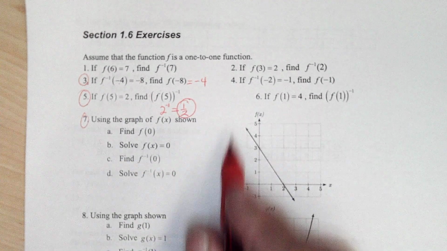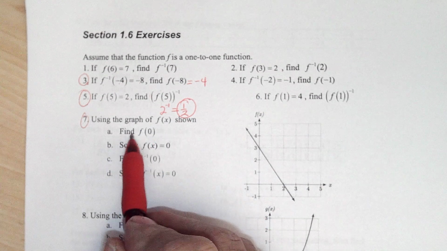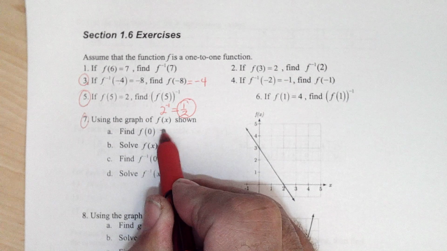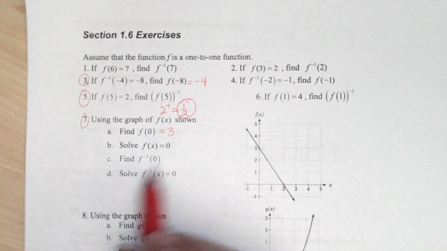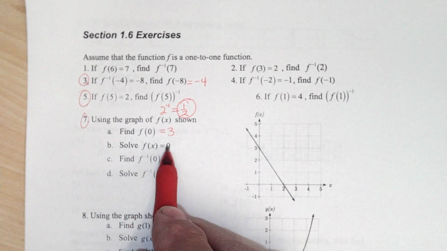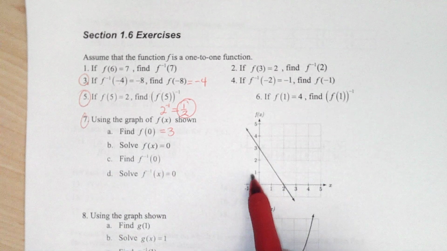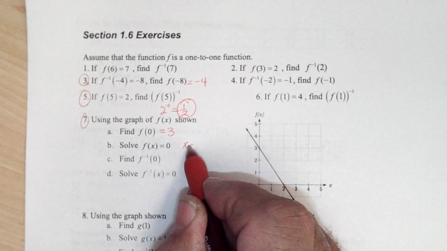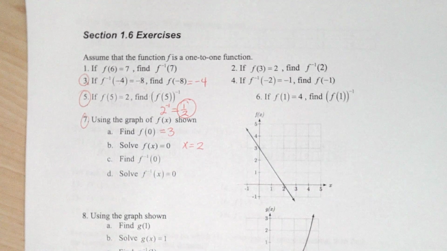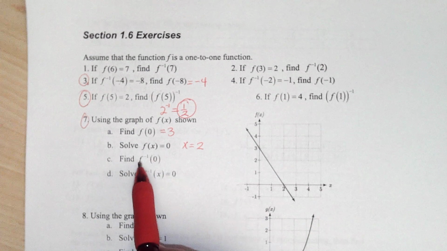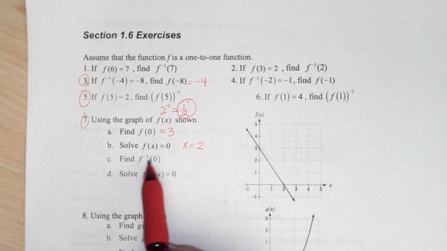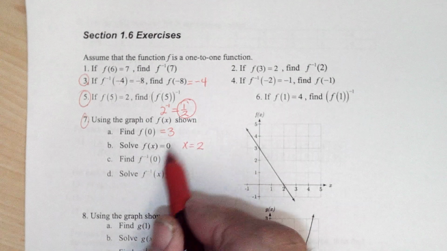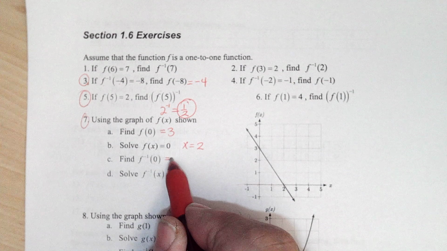We have the graph of f of x, f of 0. If x is 0, y is 3. Now it says, when y is 0, what is x? Y is 0, x is 2. This says the inverse, so this is a y value. The y is 0. What was the x? 2.